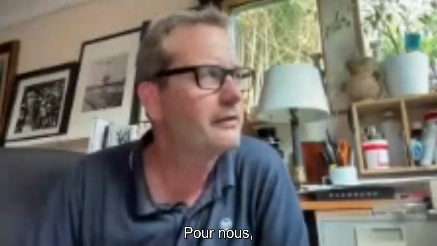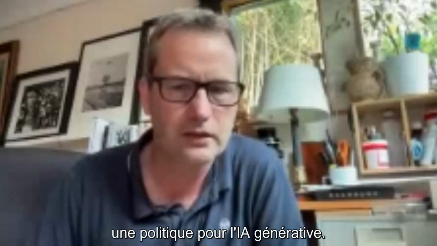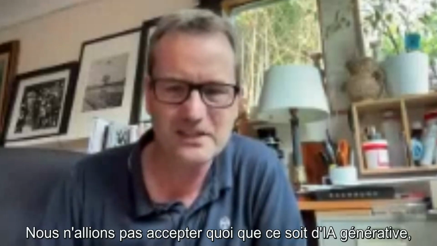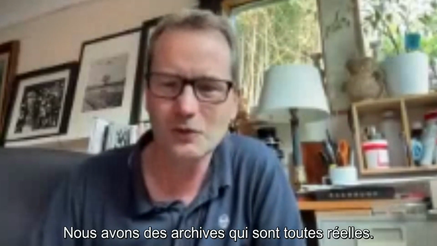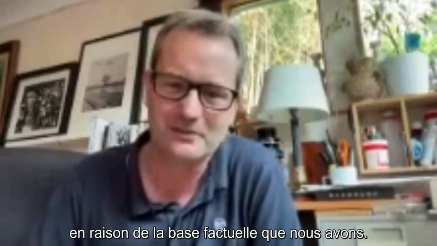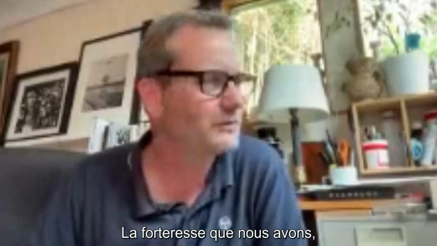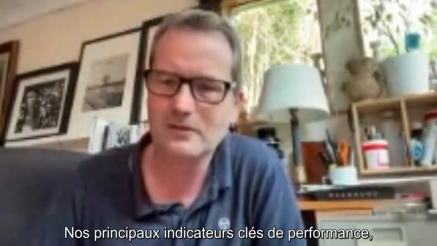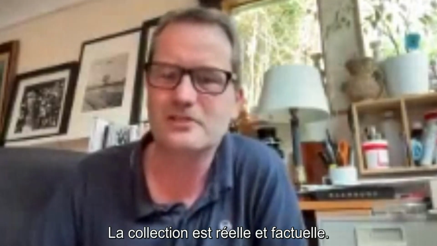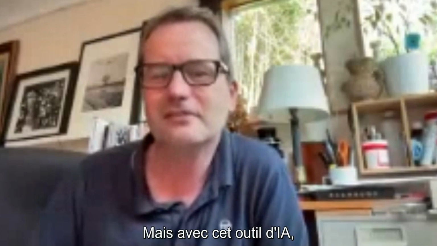And for us, TopFoto came out with a generative AI policy quite quickly, that we weren't going to accept anything generative AI, and that we have an archive, it's all real. That's a USP, and it's a must because of the factual basis that we've got. The stronghold that we've got, the core KPI, is that it's real and factual. So we didn't want to infect it with all of this generative AI stuff.